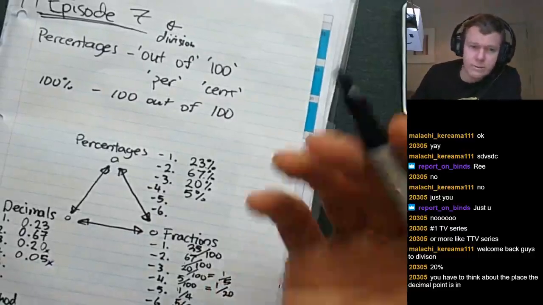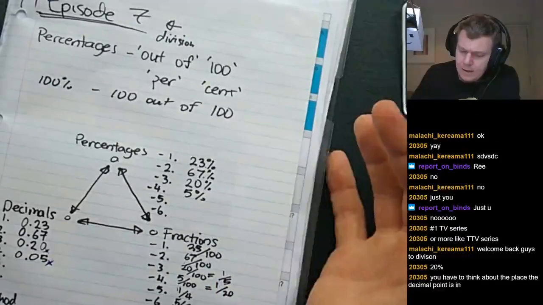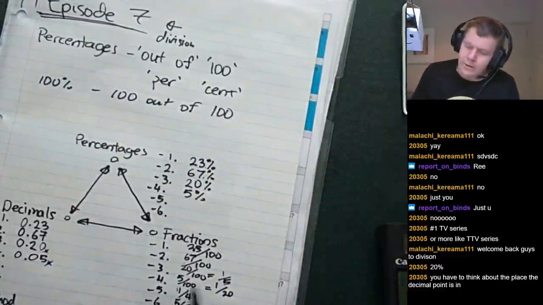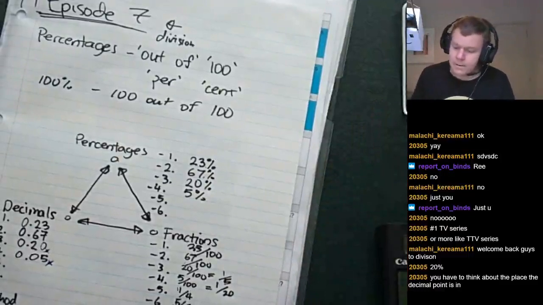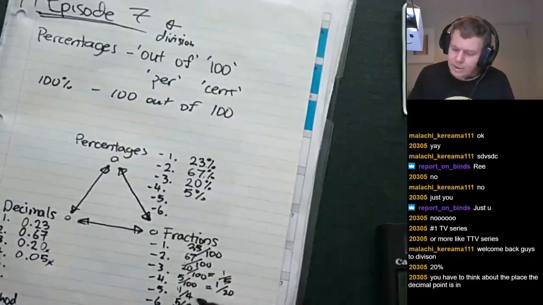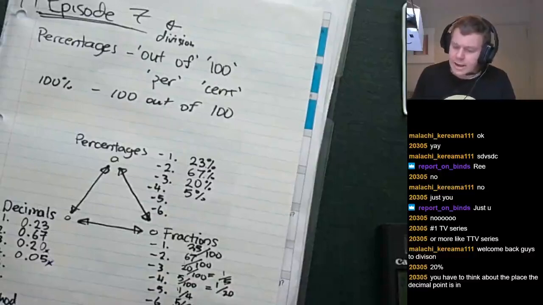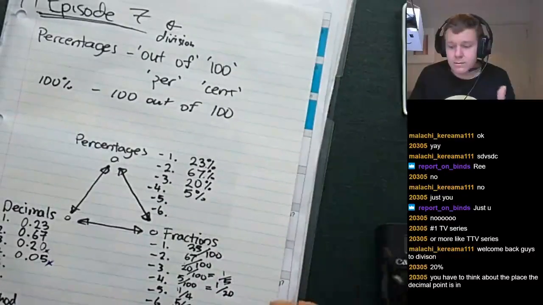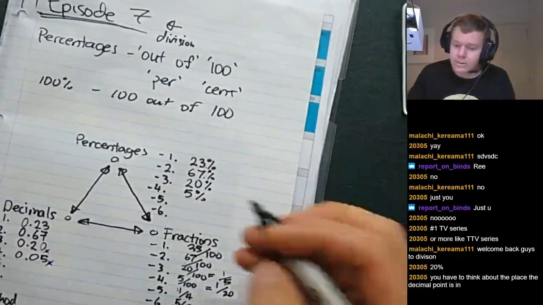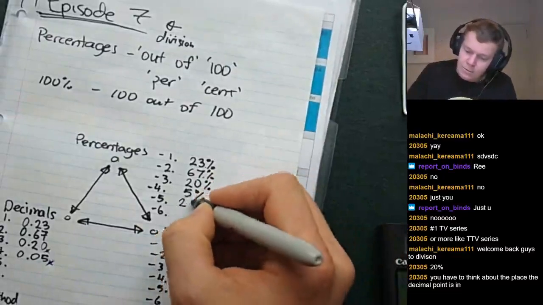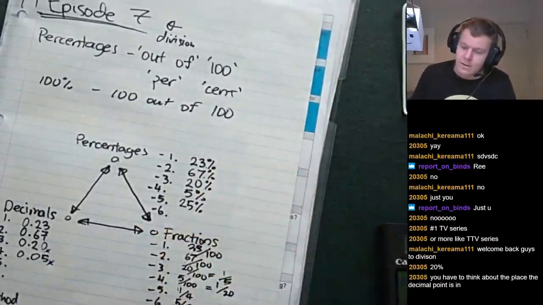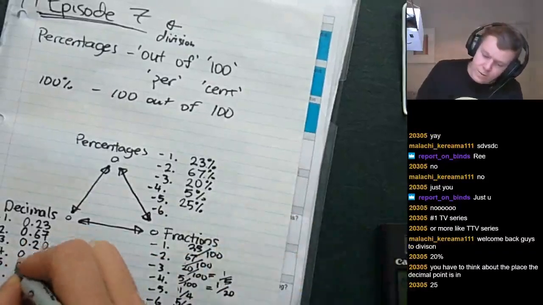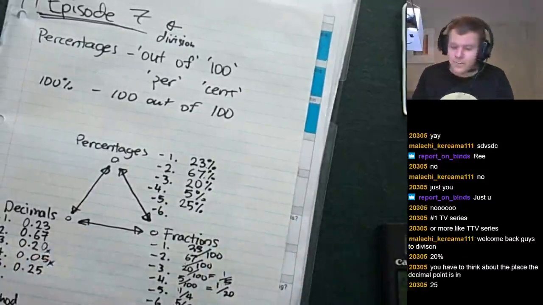Now, a quarter is one of those things that you need to know. There's a few fractions that you should just know how to get to a percentage. So a quarter of 100%, so think about what is a quarter of 100%. Well, that's 25%. And 25% as a decimal will be 0.25.